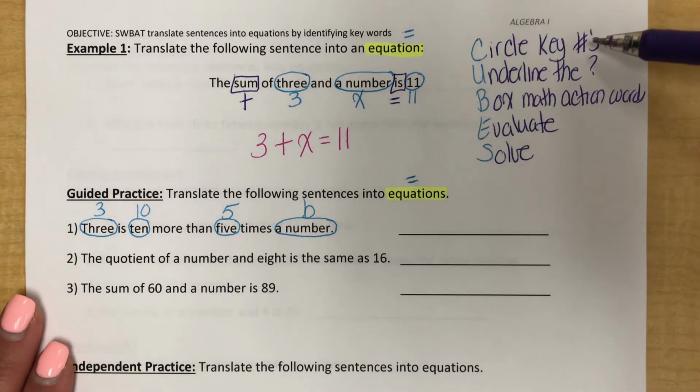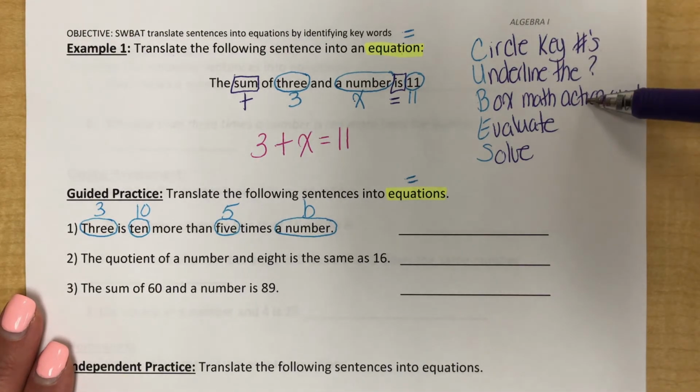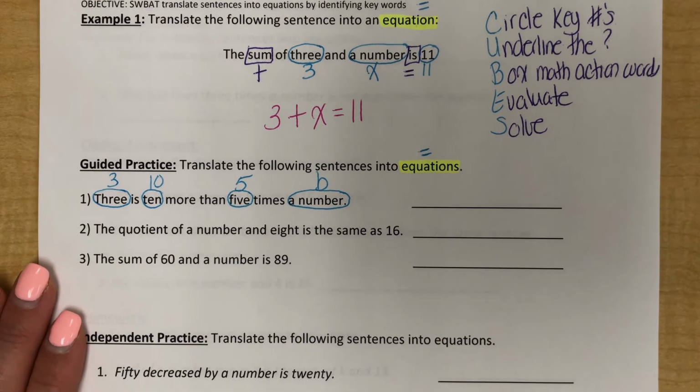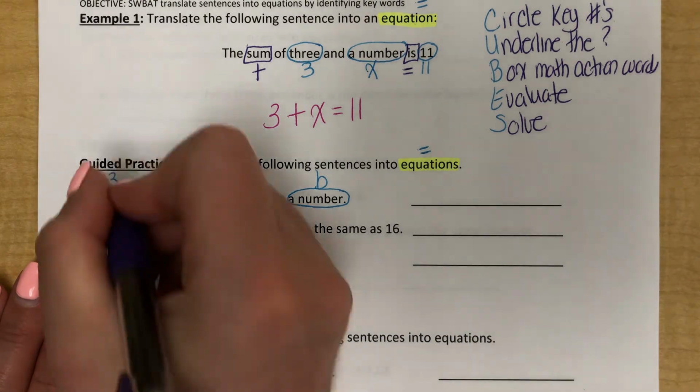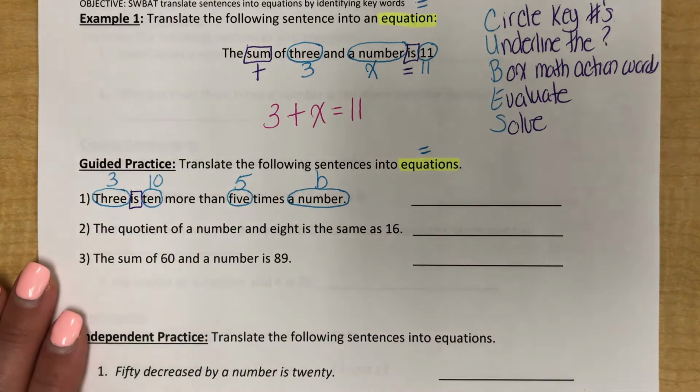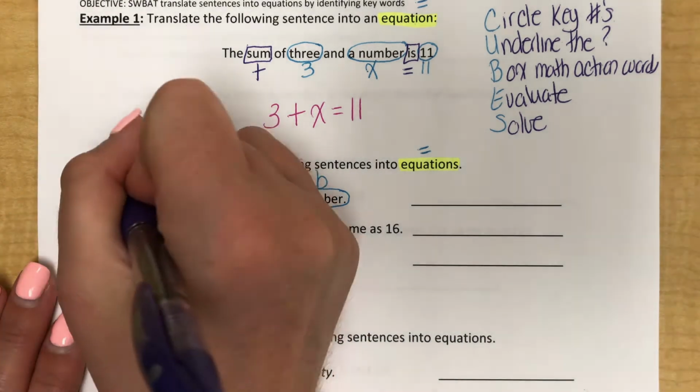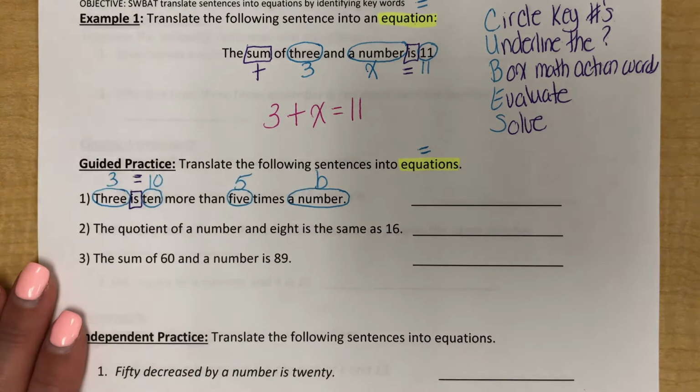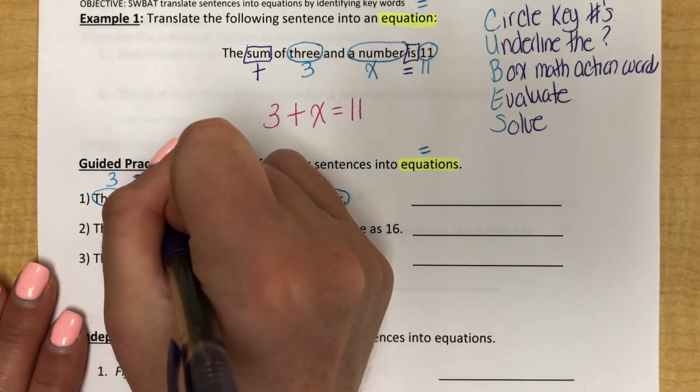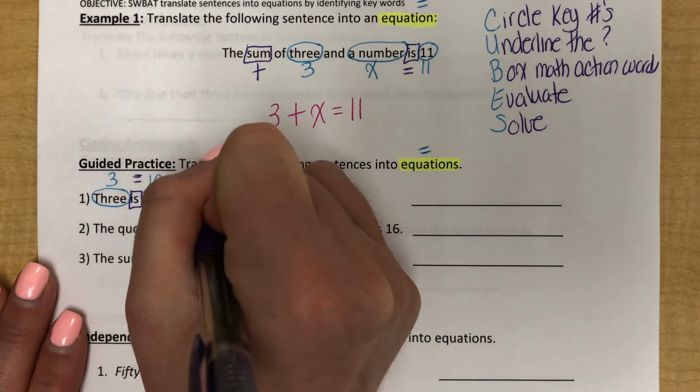After I'm done circling my key numbers, I want to box my math action words. So "is", we just went over on the first page, is a key word. It represents equal. So 3 is 10 more than. These words come from Unit 1. They represent two different things.